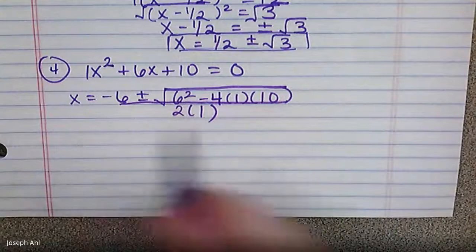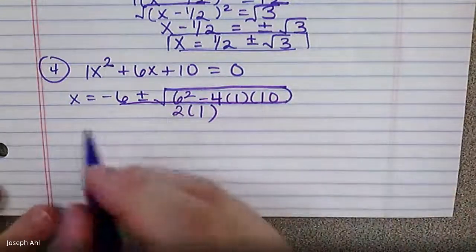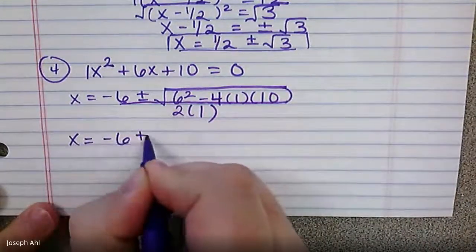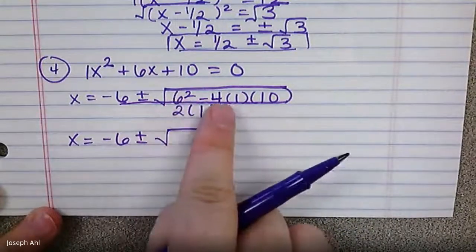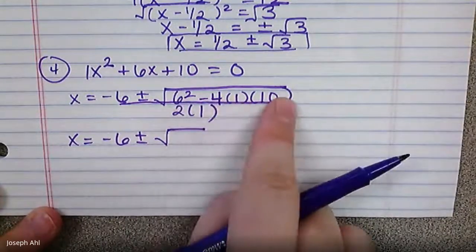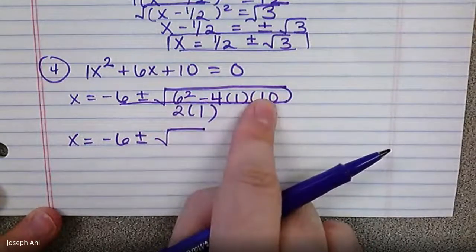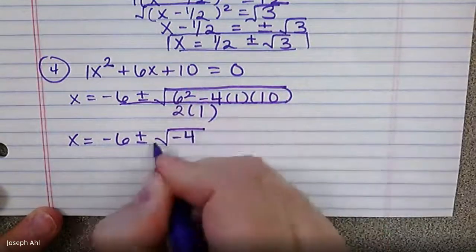Okay. So I plugged in the information here. We get x equals negative 6 plus or minus the square root of what? Well, that's 36. Negative 4 times 1 times 10 is negative 40. 36 minus 40 is negative 4.